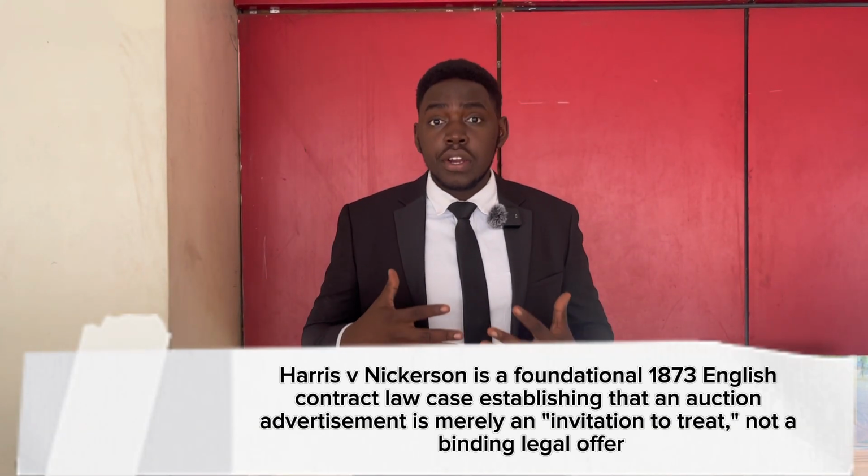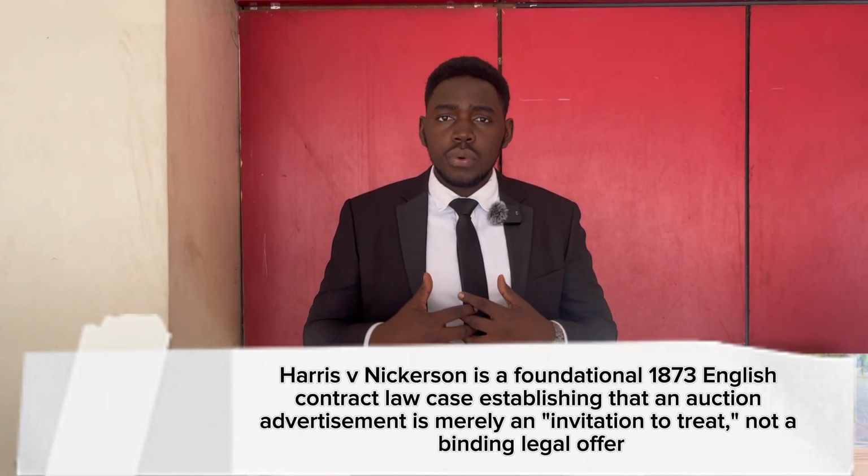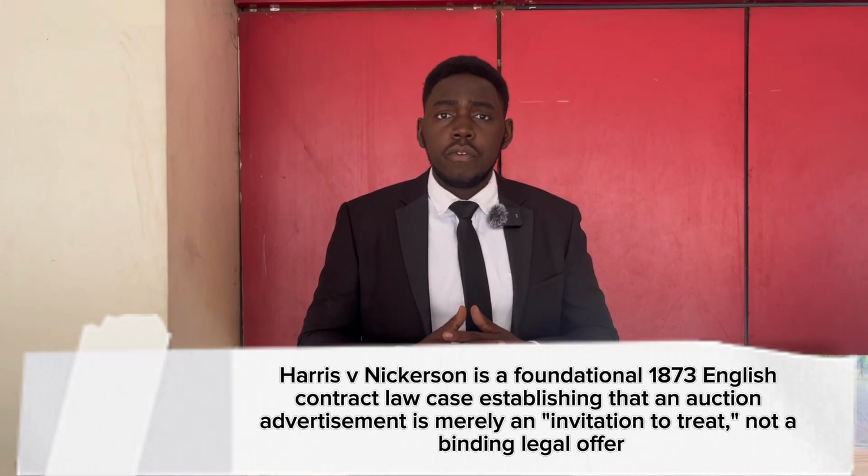When goods are displayed for purposes of an auction, they are not offers, but only an invitation to trade. For example, in the case of Harris versus Nicholson, Nicholson withdrew the goods that he was displaying for the auction, and he was sued because it was presumed that maybe he had breached the contract, he had breached an offer. But the court held that the goods that were displayed for the purpose of an auction did not amount to an offer, but rather to an invitation to trade.